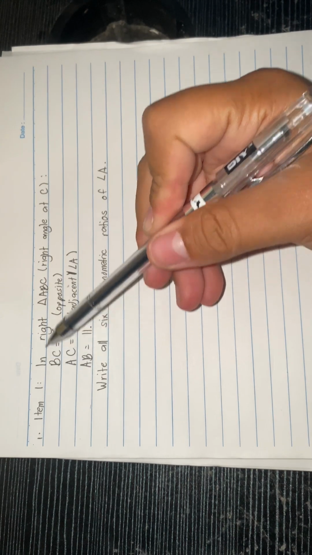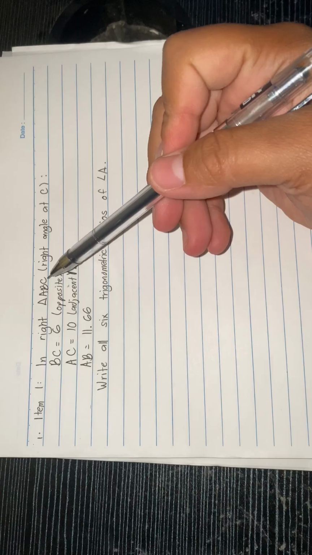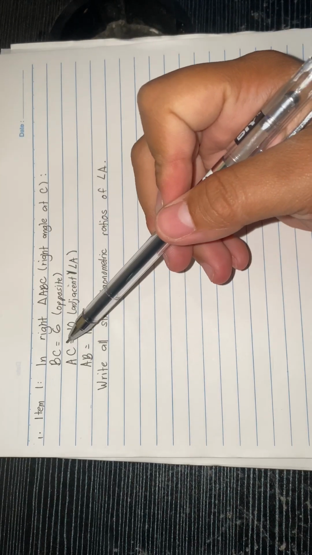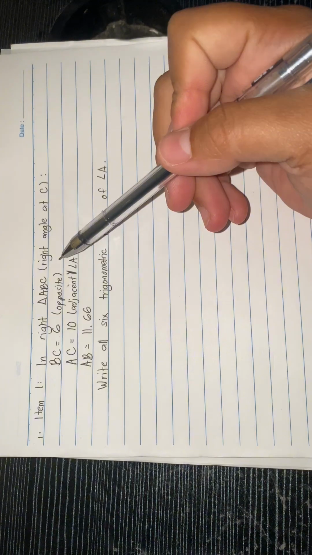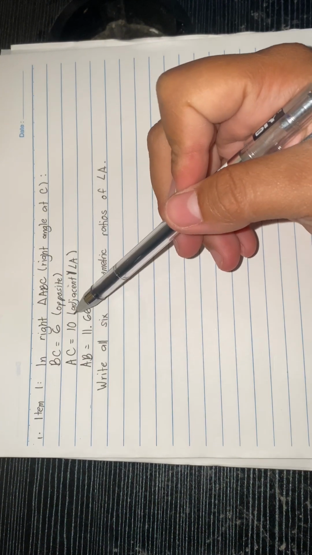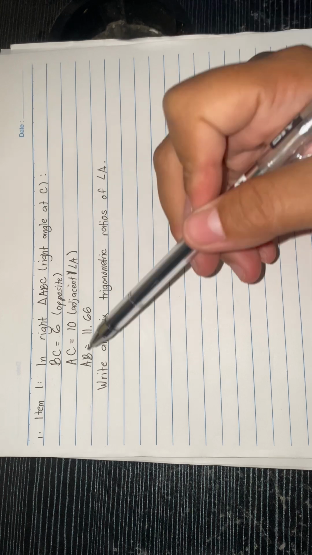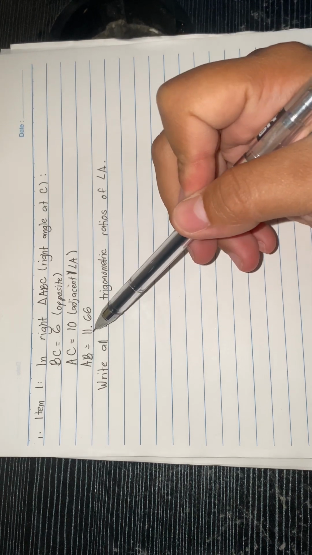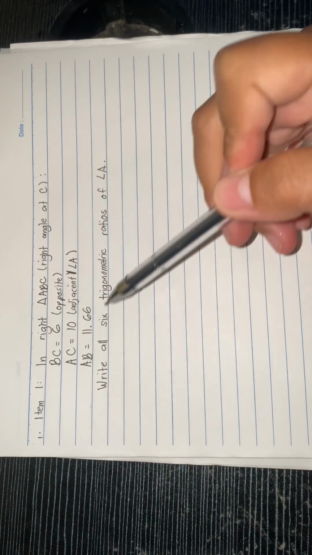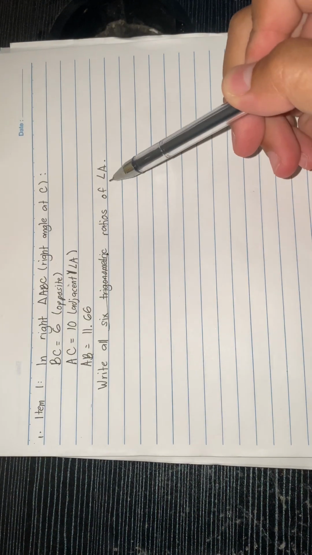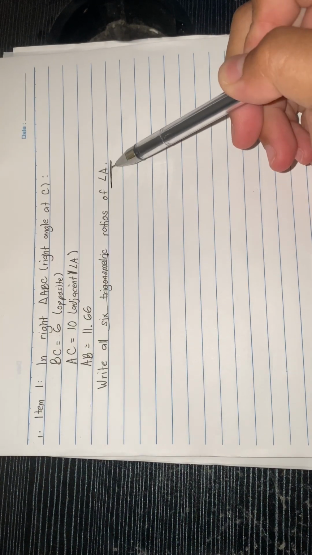Item number 1. In right triangle ABC, right angle at C, BC is equal to 6, the opposite one. AC is equal to 10, the adjacent one. And angle A. AB is equal to 11.66. Write all 6 trigonometric ratios of angle A.